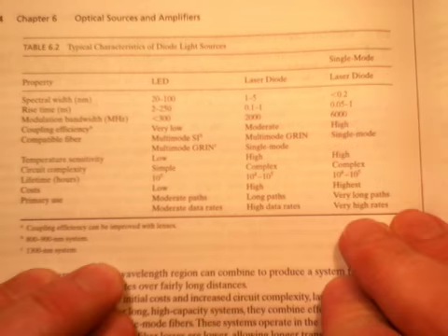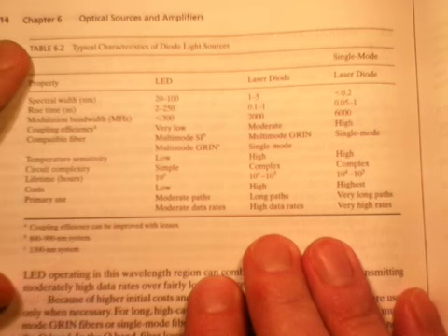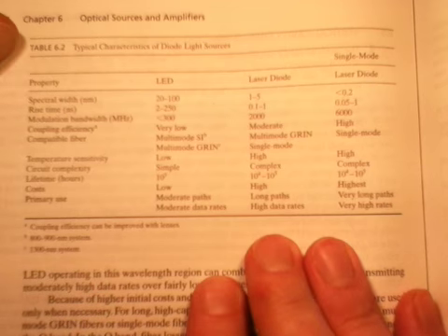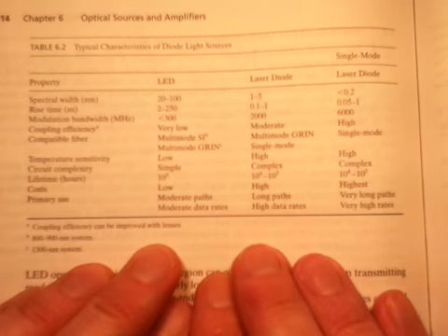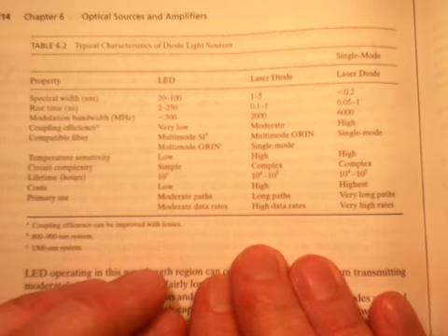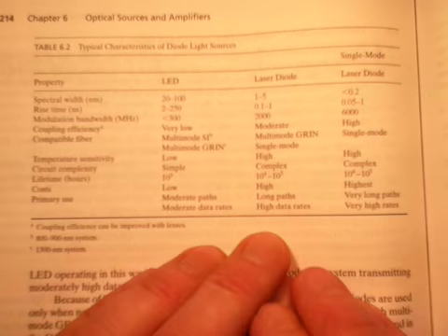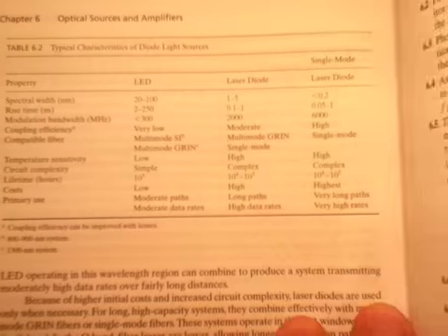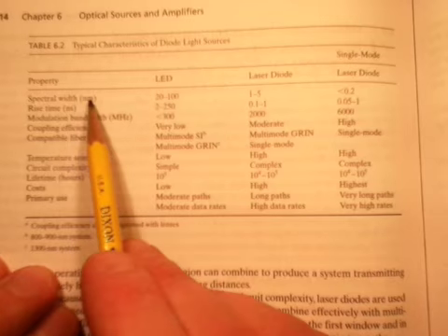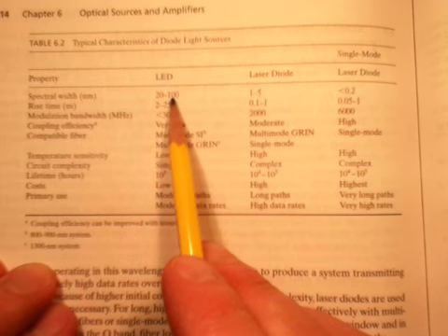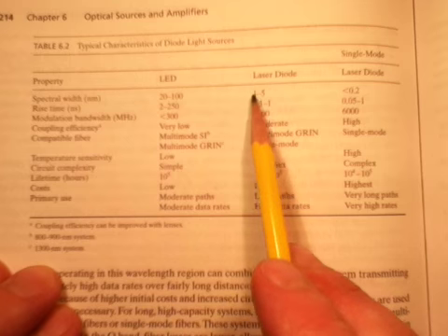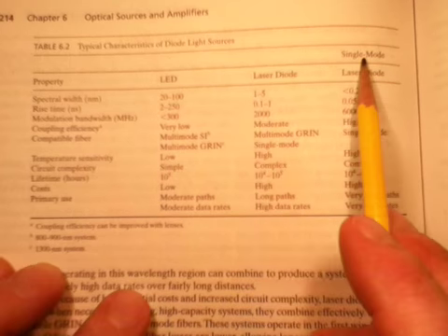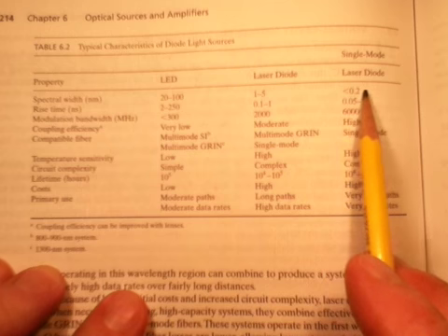Okay, in this video I'm going to show table 6.2 from Pedrotti, and I hope you can read this on the video. But basically this does a great job of summarizing typical characteristics for our lasers and LEDs. So first of all we have spectral width, and for the LED it's typically 20 to 100 nanometers wide. Whereas for laser diodes with multiple modes, 1 to 5 nanometers, and single mode laser diodes, less than 0.2 nanometers. So the single mode lasers are the ones we really prefer.